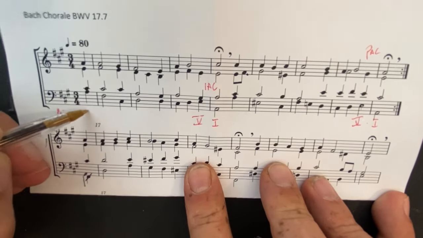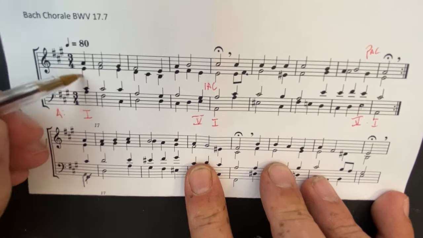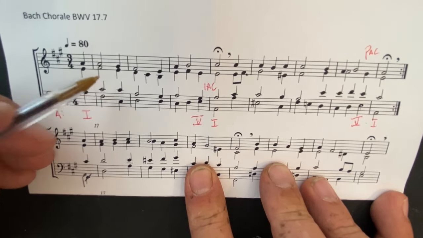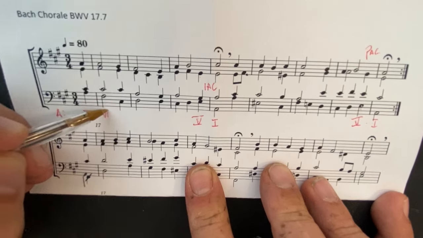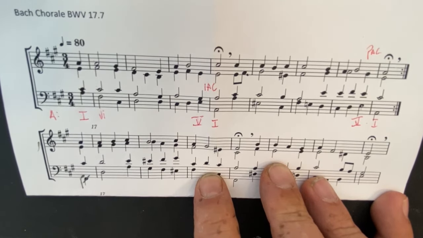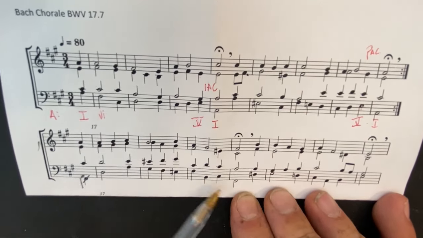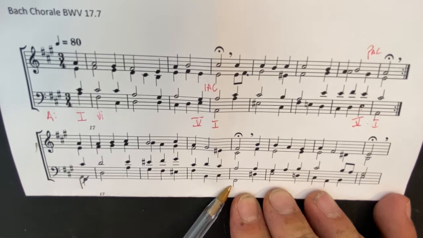So 1 chord, A, C sharp, E. This is an F sharp, A, C sharp, which is my 6 chord. And there's lots of reasons why Bach did this. I mean, you can go anywhere after 1, but down here in this phrase, we're going to terminate in F sharp, right here, the relative minor.